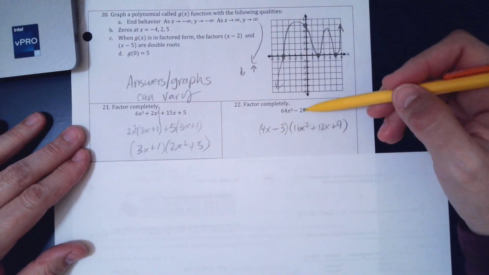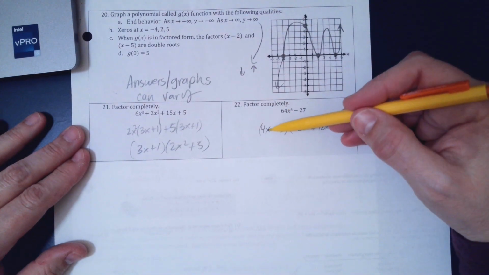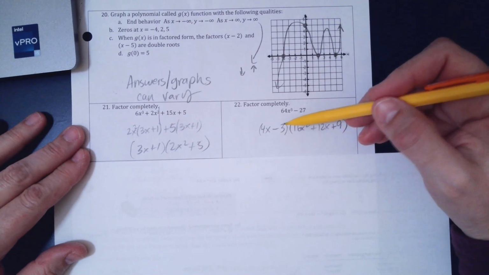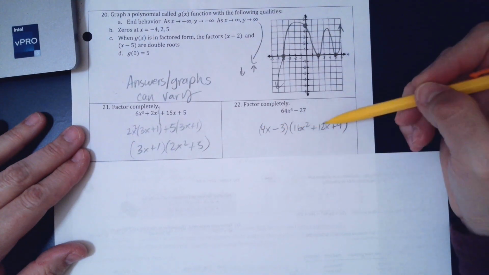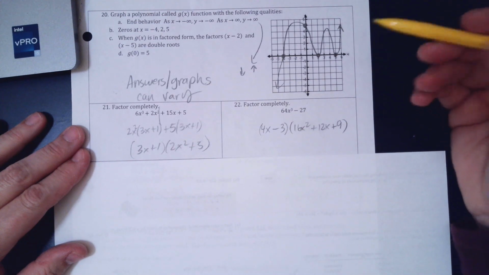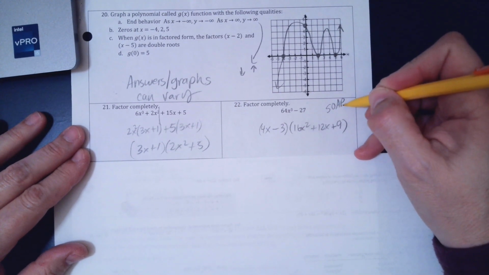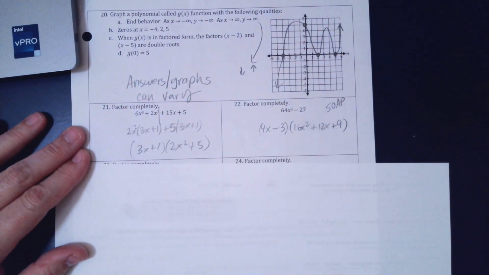Over here, perfect cubes, no GCF. So 4 times 4 times 4 is 64, so I got 4x. Then I got 3 times 3 times 3 makes 27. I square this and get 16x squared. I multiply 4x and 3 together, get 12x, no signs. 3 squared is 9. And then I do my SOAP, right? Same, opposite, always positive. So same sign, opposite, always positive.